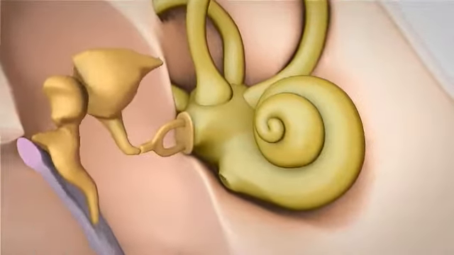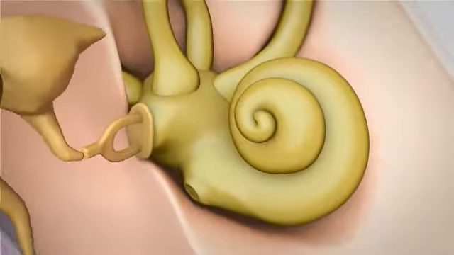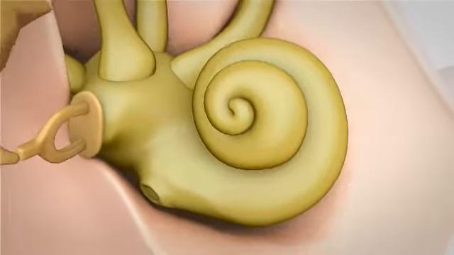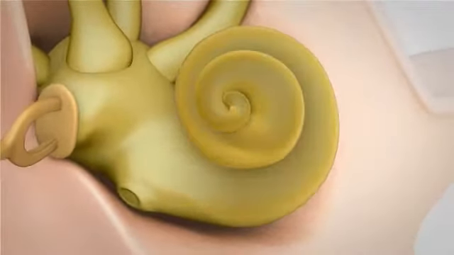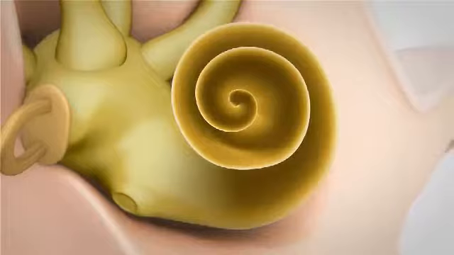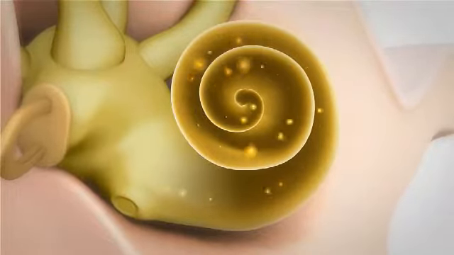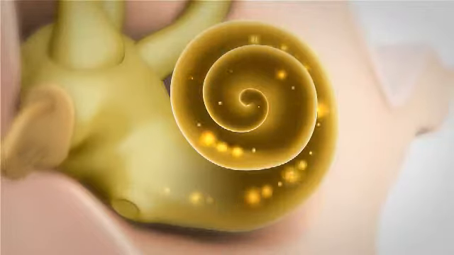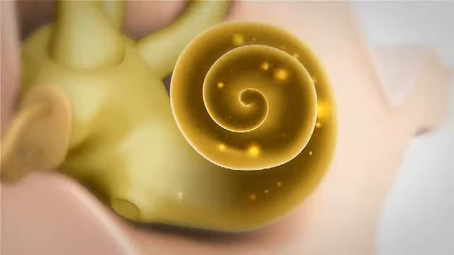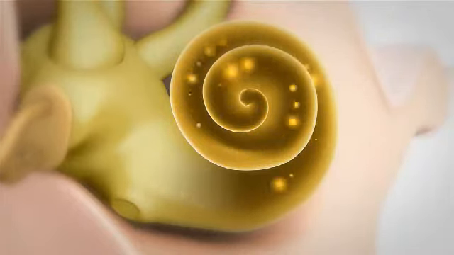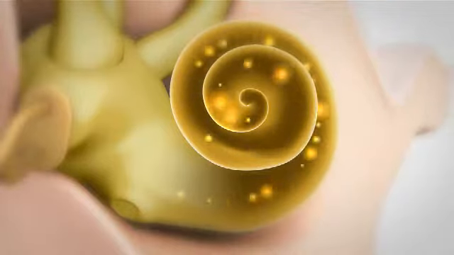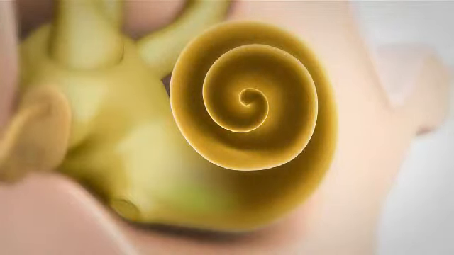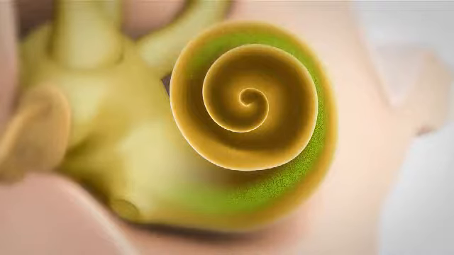Within the inner ear, the cochlea plays a central role. It is here that the mechanical energy of sound is converted into complex electrical signals, which are then passed on to the brain. In simplified terms, the cochlea is a spiral-shaped tube filled with fluid. Sensory cells, also called hair cells, line the entire length of the cochlea.